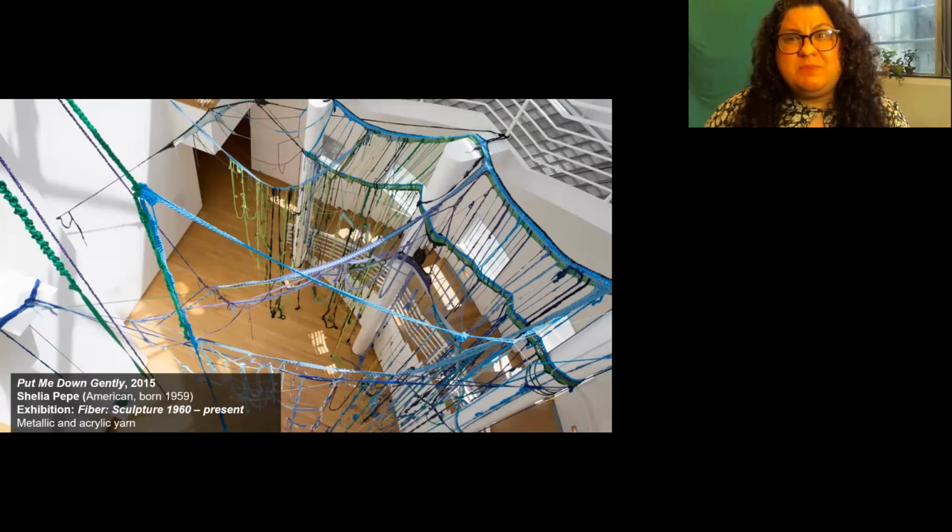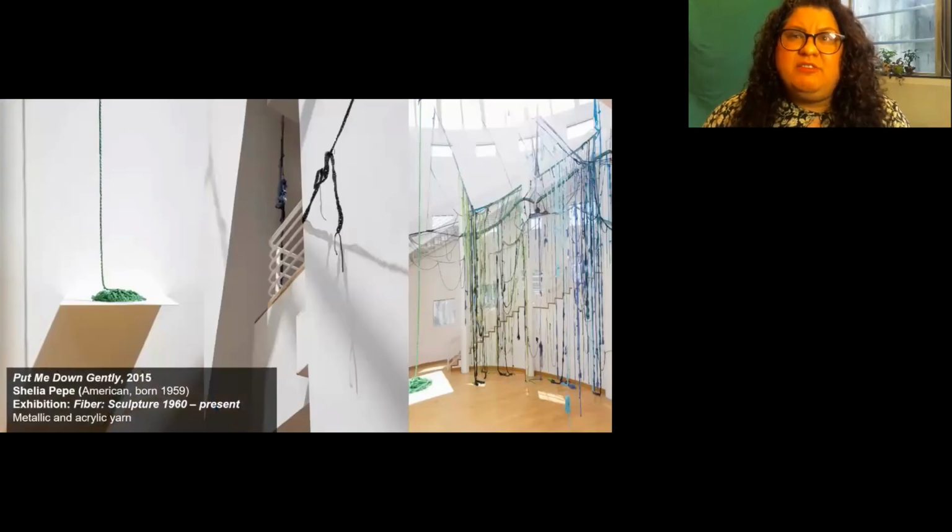Pepe is interested in domestic and industrial materials. They seek to explore feminist and craft traditions, asking questions of acceptable art making. Fiber Sculpture 1960 to Present looked at work spanning more than 40 years of artists who were interested in having the same conversation, challenging gender, craft, and material within the fine art scope. This was a traveling exhibition that was curated by Janelle Porter of the Institute of Contemporary Art in Boston.